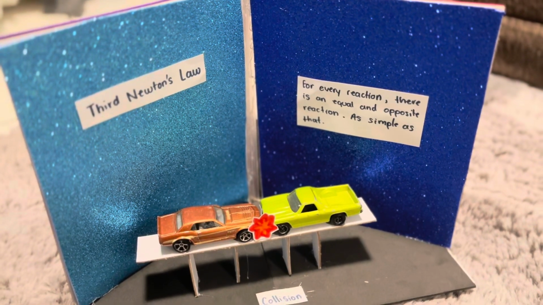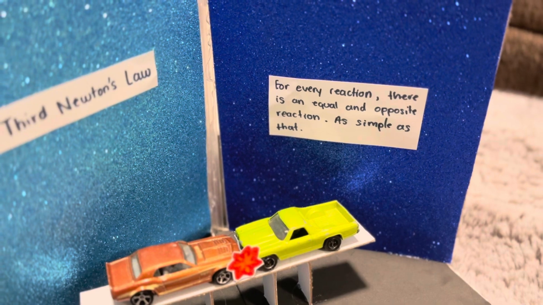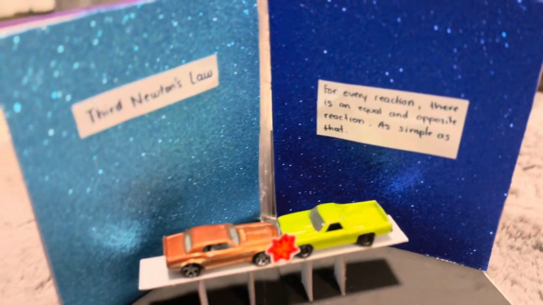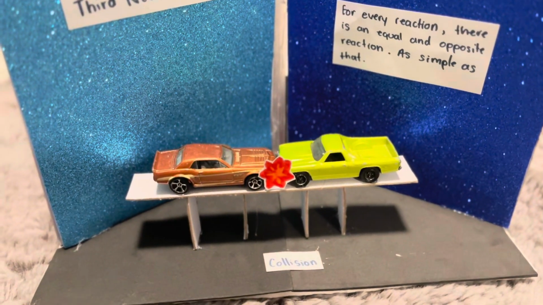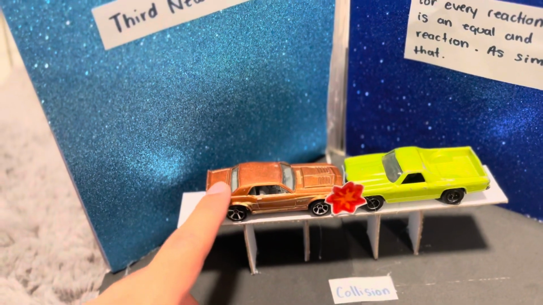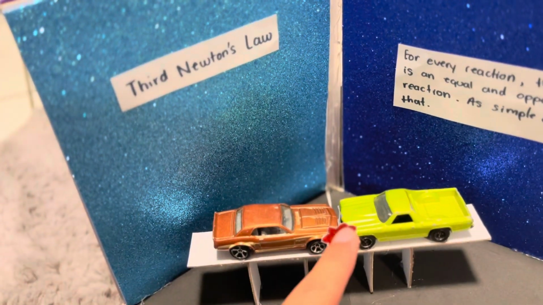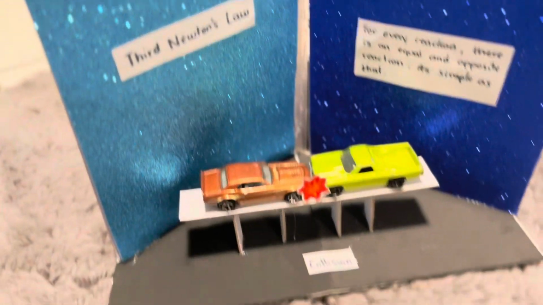On the third and last law of motion, for every action there's an equal and opposite reaction. Just as simple as that. For example, in this collision that I illustrated here, this car, the one that has a bronze color, will move to the left, and the green car will move to the right in case of a collision.